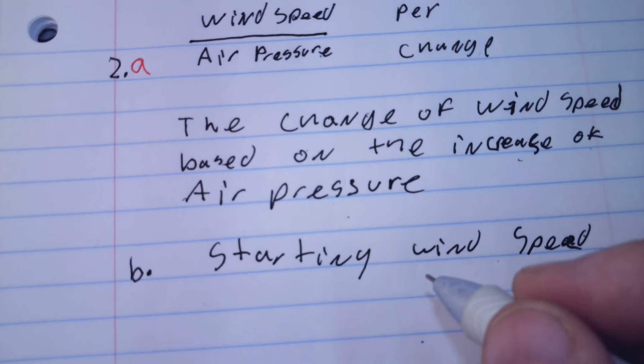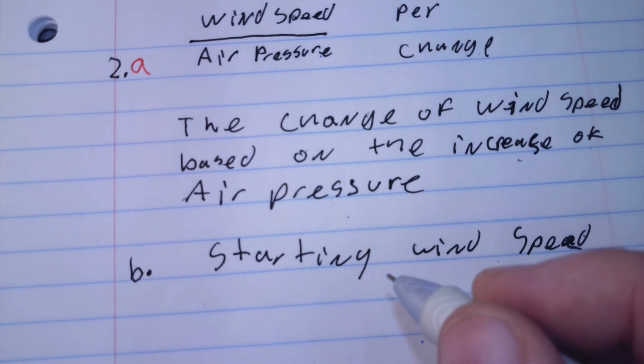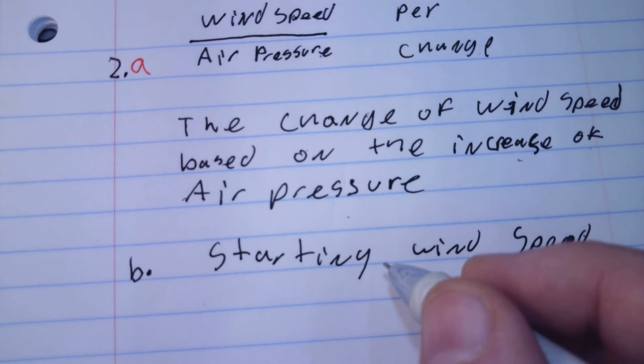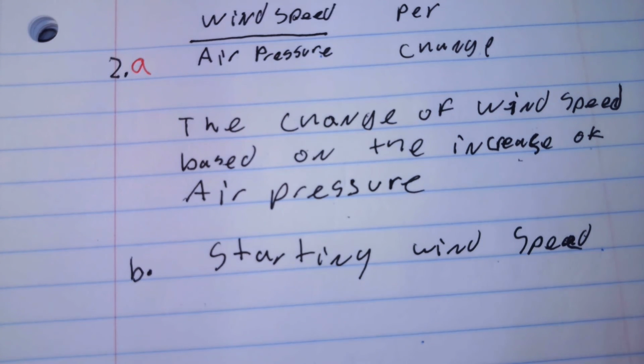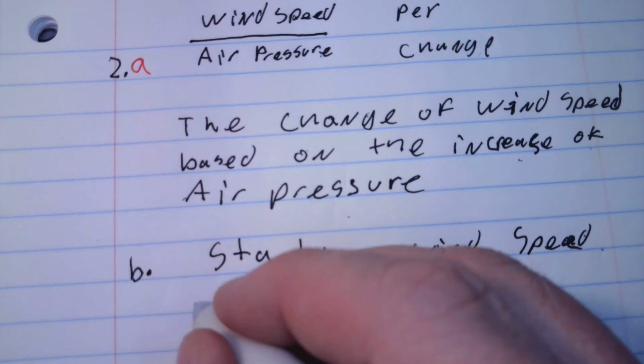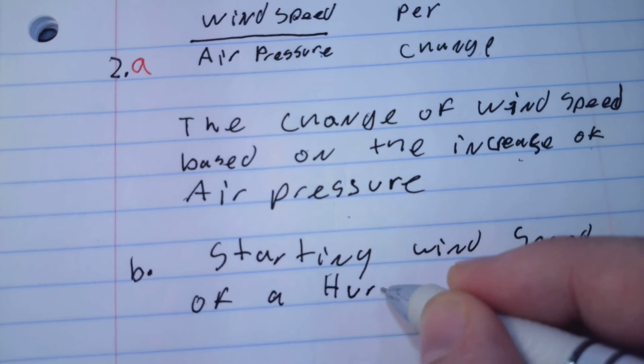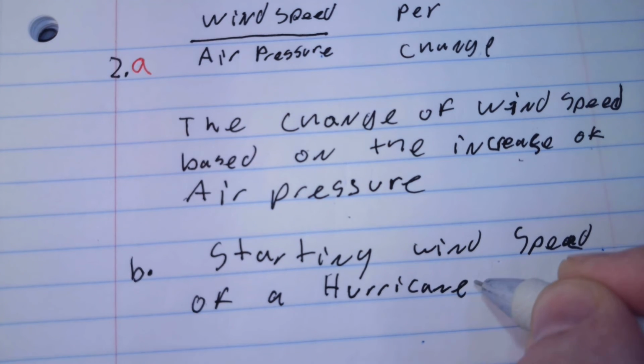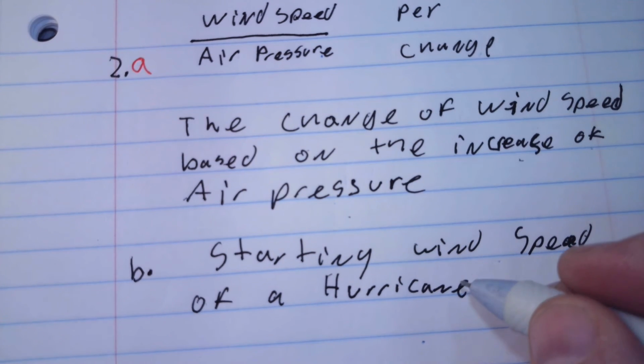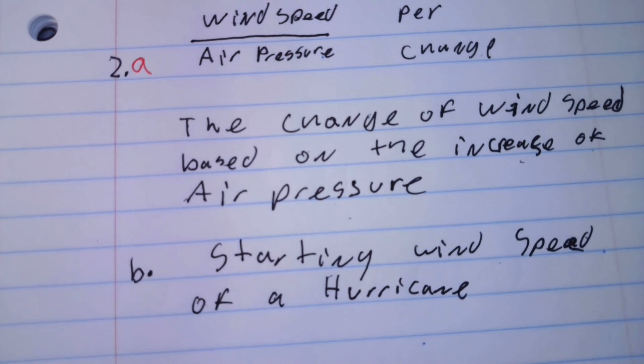Well, where do you think the air pressure is going to start? And it's hard to tell where it starts. So I'm just going to say the starting wind speed of a hurricane. Okay. It could be better, but that's probably good enough.